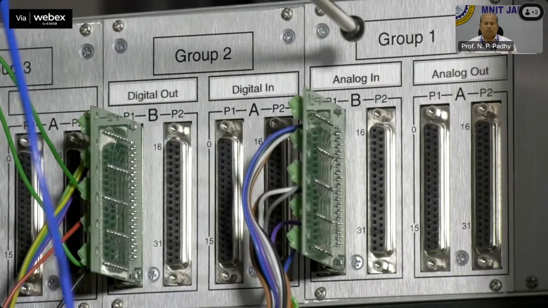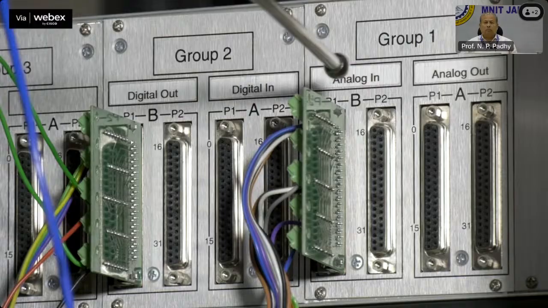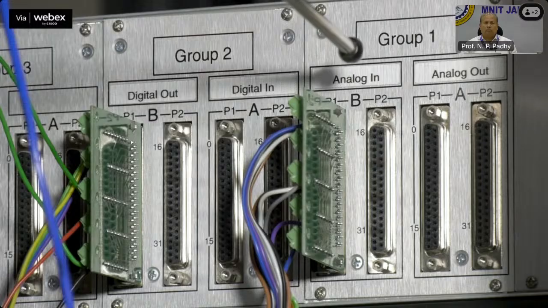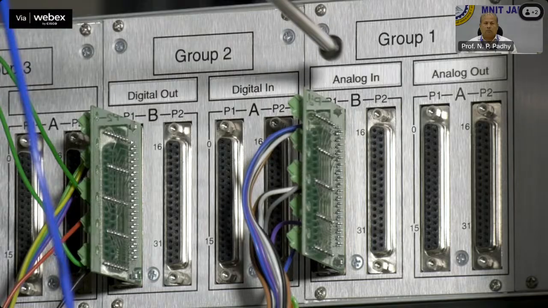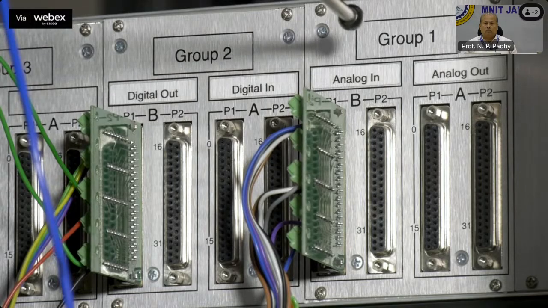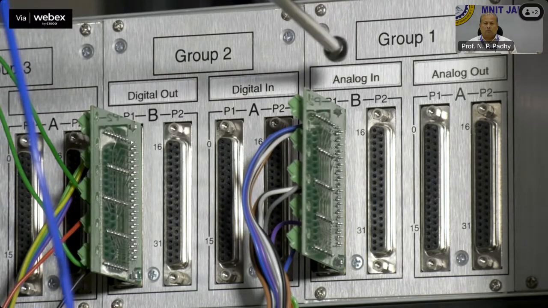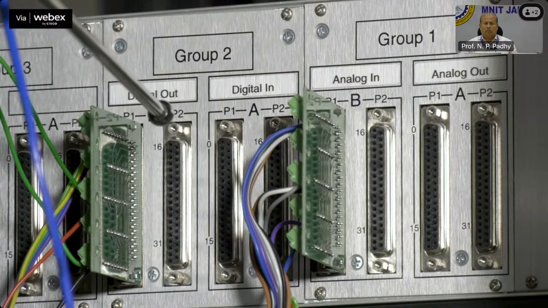To perform rapid control prototyping, we need to access the analog input output pins, which we generally call analog input outputs. The model of Opal-RT that we are using is OP5700. In the video, we can see 16 analog inputs, 16 analog outputs, 32 digital inputs and 32 digital outputs.